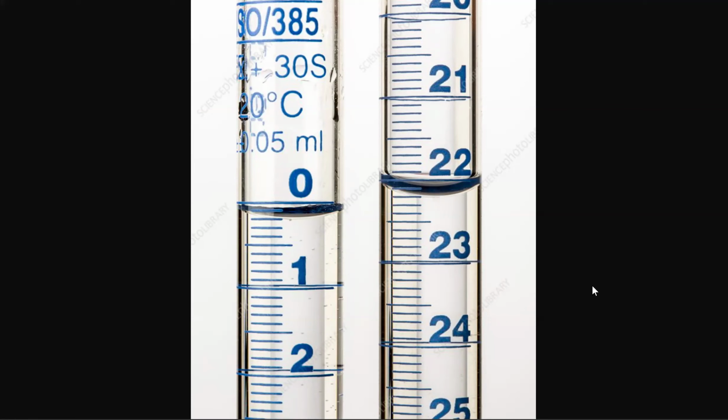What is this value? Read the lower meniscus. Shanzeh, what's the value? Tell me quickly, can you see it? Is it 22?